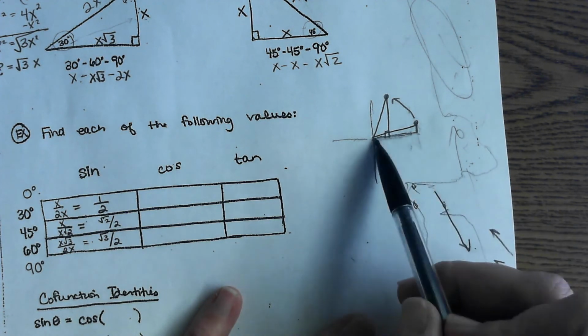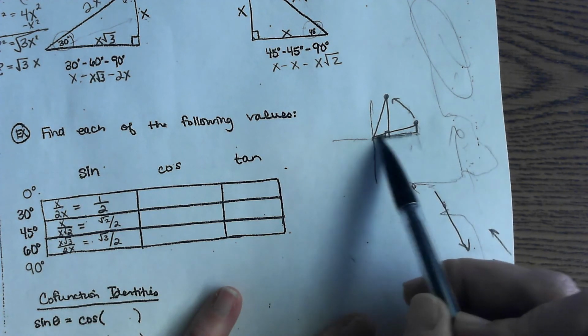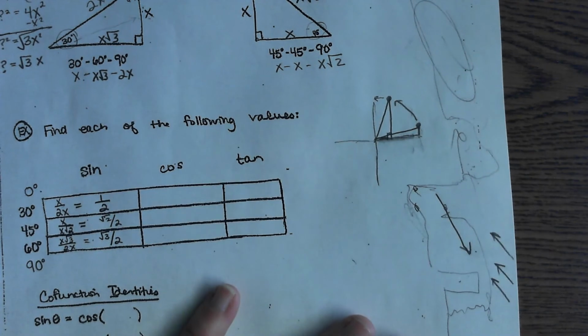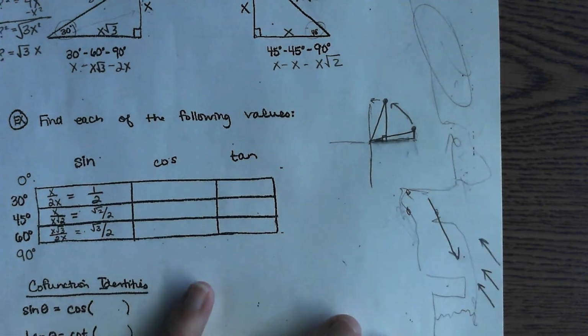And your adjacent is currently about 1 and is shrinking down to be 0 as this point continues in that direction. Do you follow that? If I had an animation, I would do it for you, but I don't. It's the best I can do.